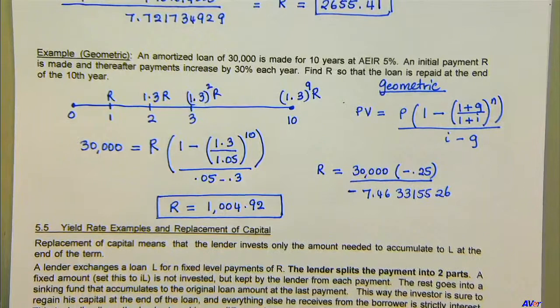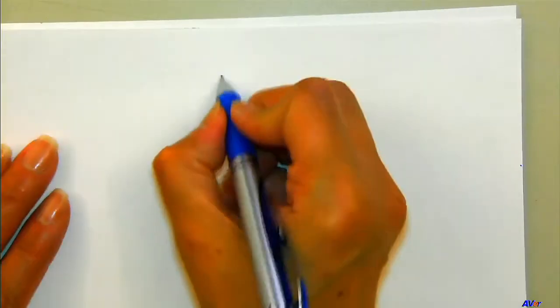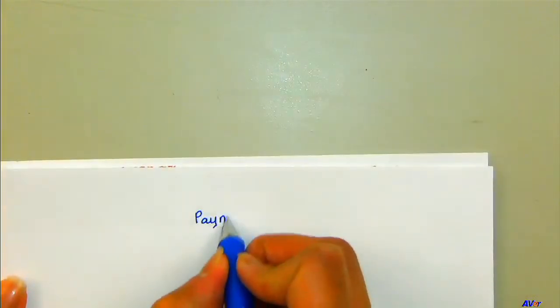Amortization-wise, the bank calculates the payback amount. So every month or every year or every period, I pay back this amount to the bank, but the bank doesn't just take that amount and forget about it. What the bank does is, out of that amount, separate that amount into two pieces, like so. I need a paper to write on. Separate this payment into two pieces.